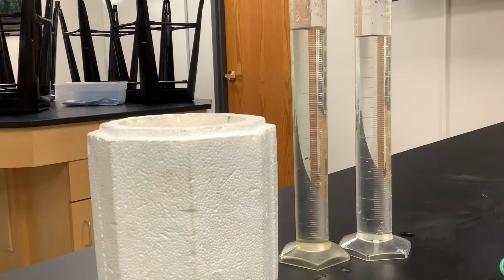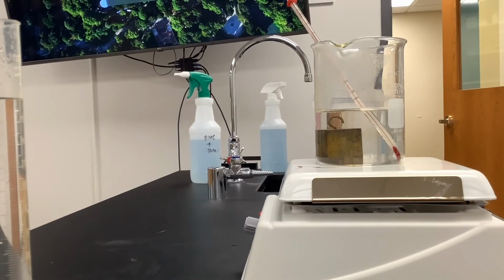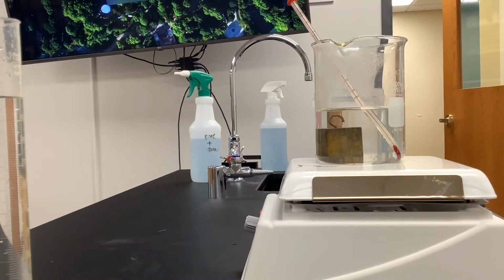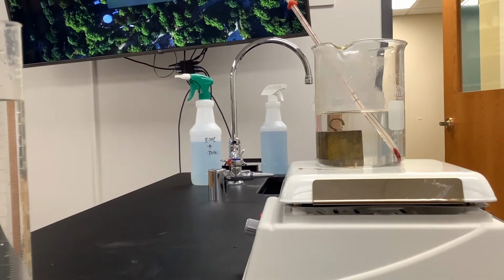All right, this is the calorimetry lab. We are going to be collecting data to identify unknown metal cube number 2. So this is unknown metal cube number 2 in that beaker of boiling water right now. I'm going to go through and collect the data.